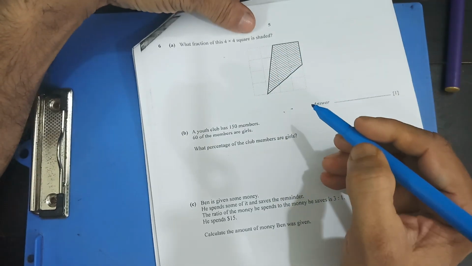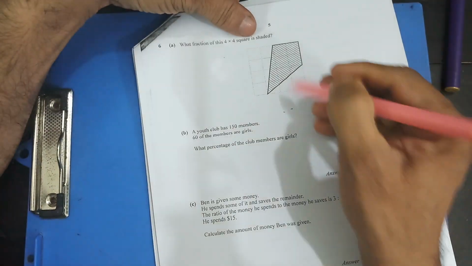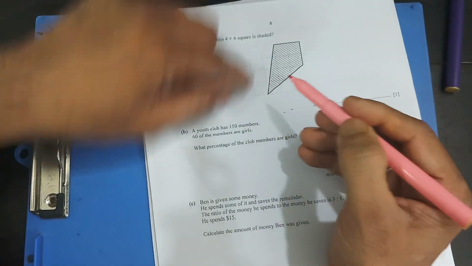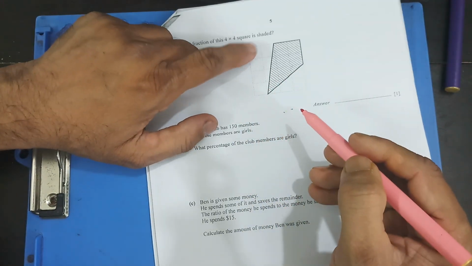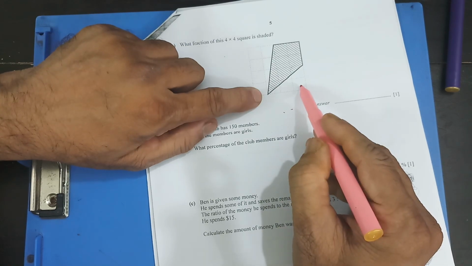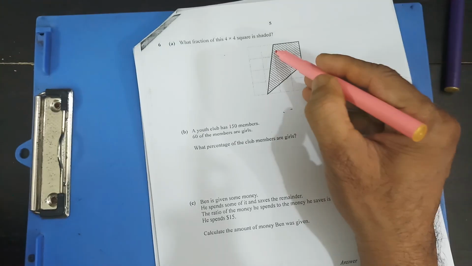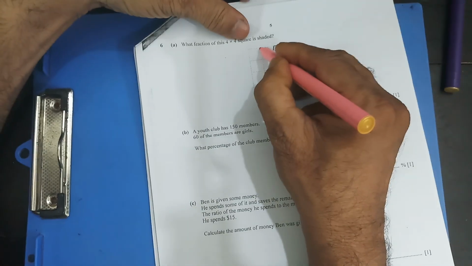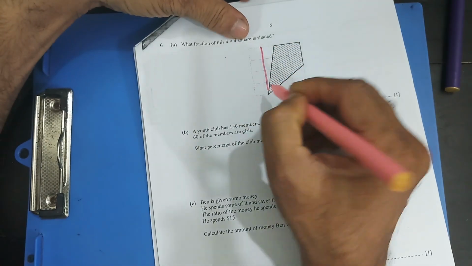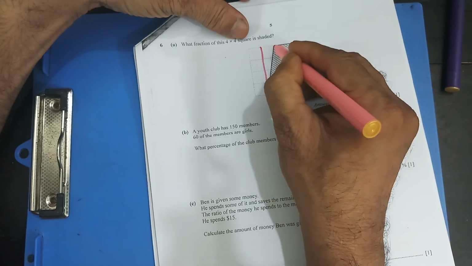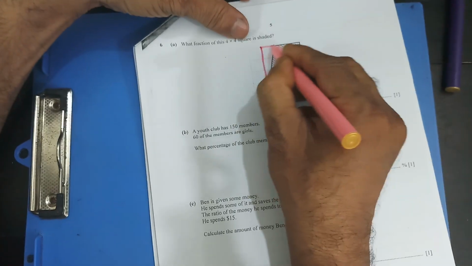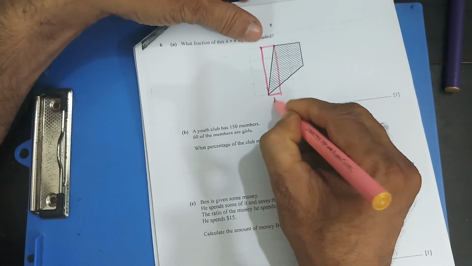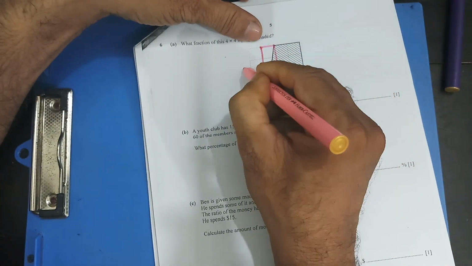So this shaded part. Now what I need to do, see, I have this. These are the unshaded regions, 1, 2, 3, 4, then 5. But I need this part over here. Okay, what I'm gonna do, I'm gonna find out this part over here. I'm gonna find out this region. Okay, and if you look at this, this is 1 and this is 1, 2, 3, 4, 4.